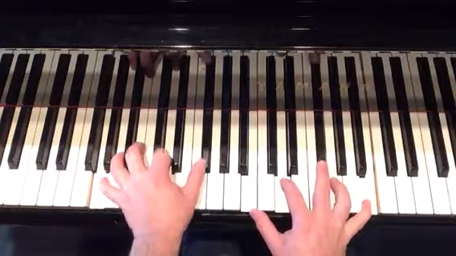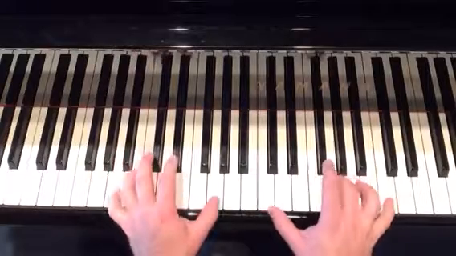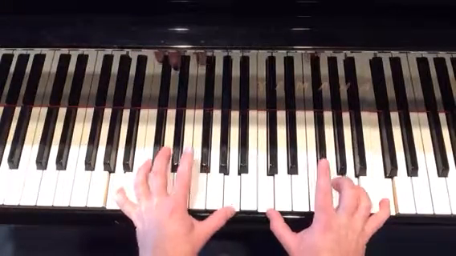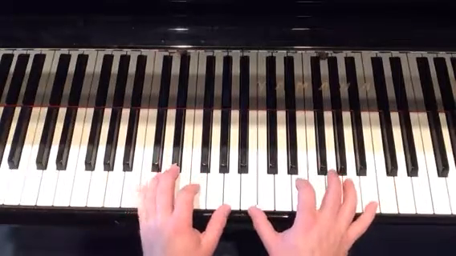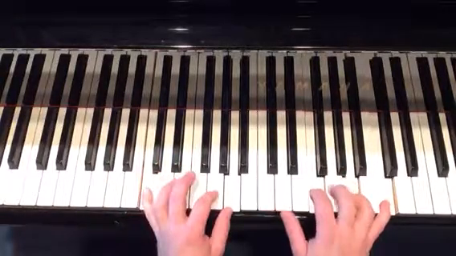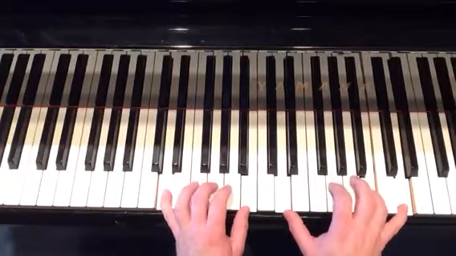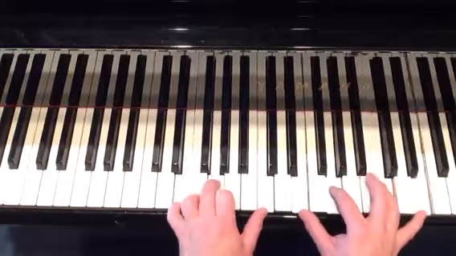Raise, F sharp, G, G, F sharp, A, G, A, B, G, C.